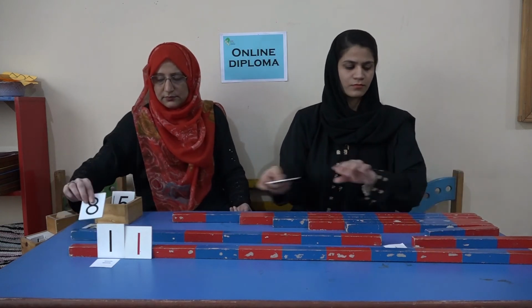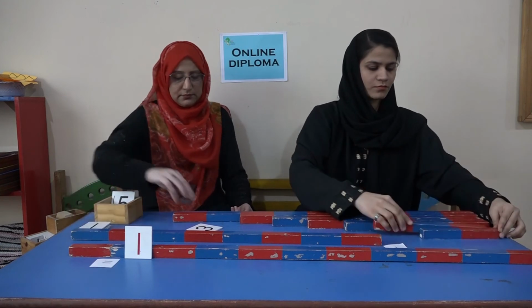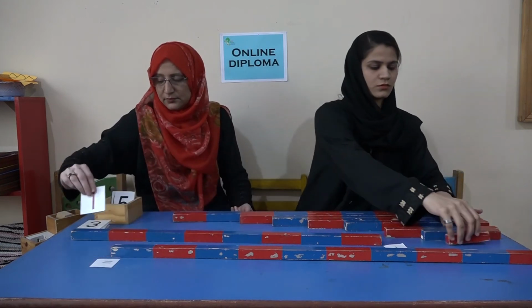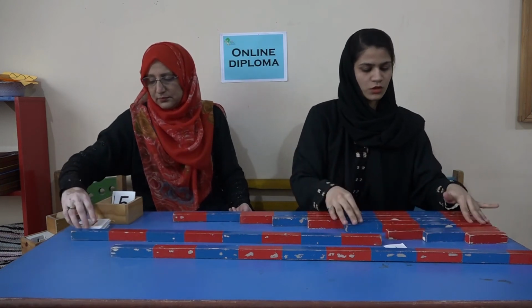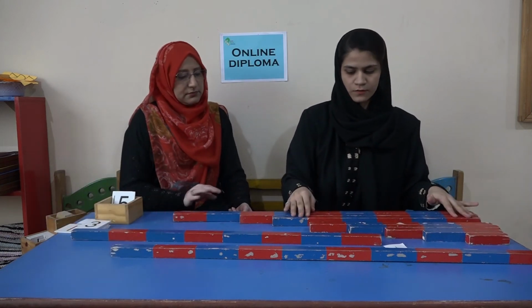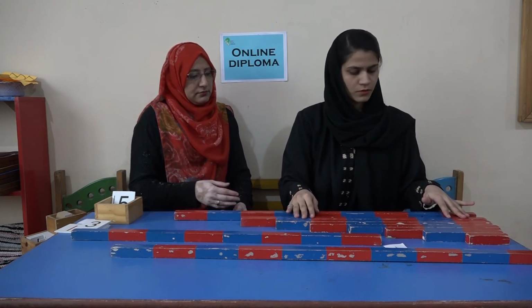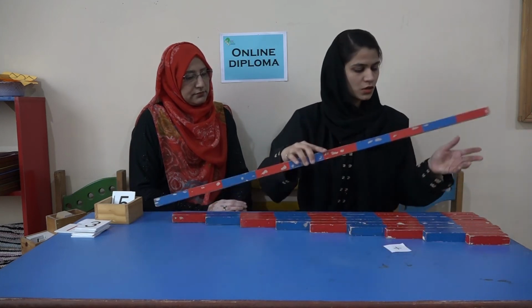The same activity in presentation number 2. This time, let's arrange the rods. Students, always keep in mind that the numbers 0 to 9 or 10 are introduced before, and in the units you have to teach and tell the child addition and subtraction, even and odd, as previously given in your other practicals. Presentation number 2 is related to subtraction.